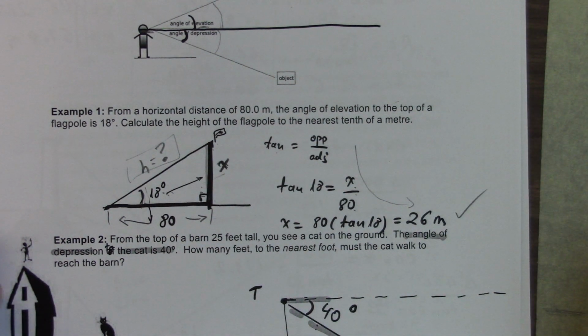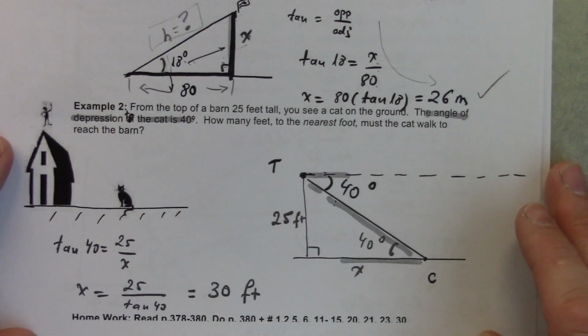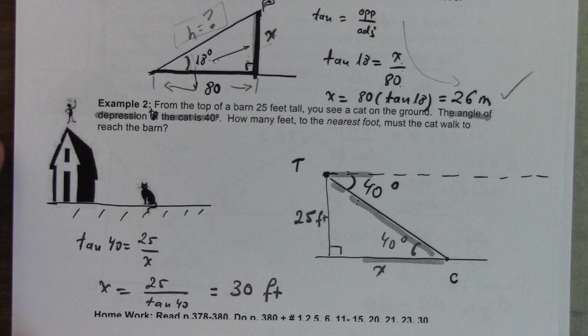You should be solving these on your calculator. You can't do this without your calculator. If something's off, you have to tell me, because you might be in radians on your calculator, or you're not going to be able to get the right answer if you don't practice.